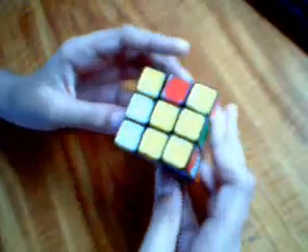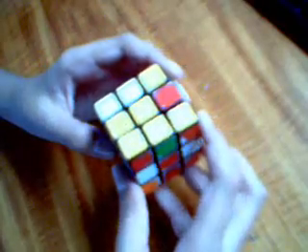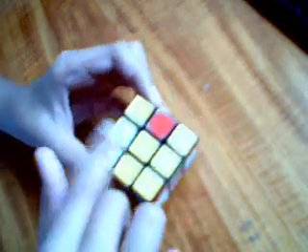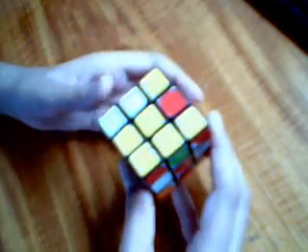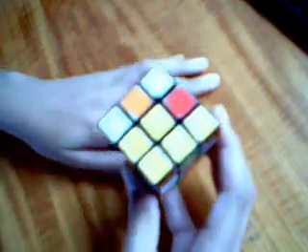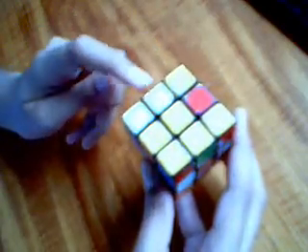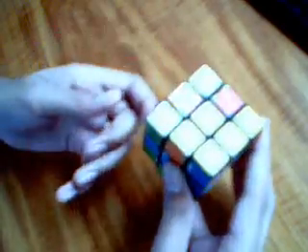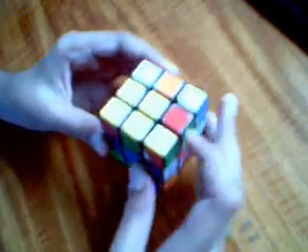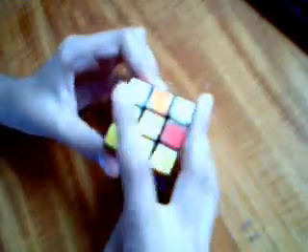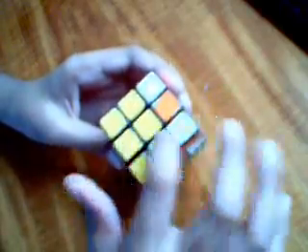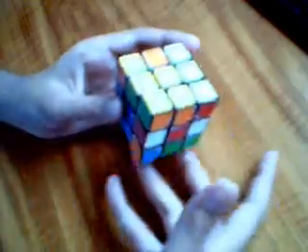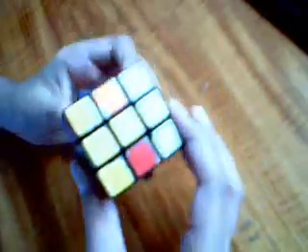So I want to move this piece from here to there. How do I do that? I do L2 because this piece needs to go from here to there, so I do L2 to get it out of the way. Then I do U, so it's L2 U. Then I do D2 R2. So it becomes a cycle. L2 U, D2 R2.